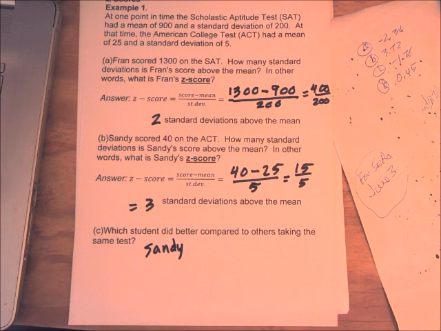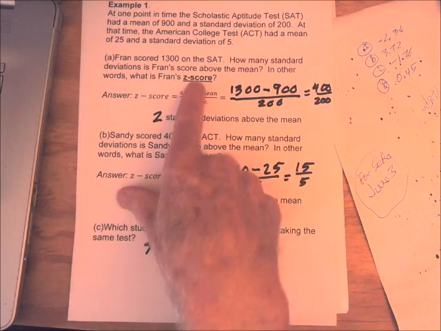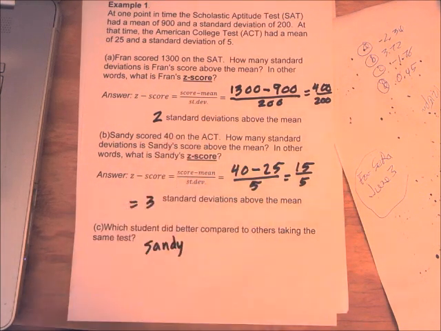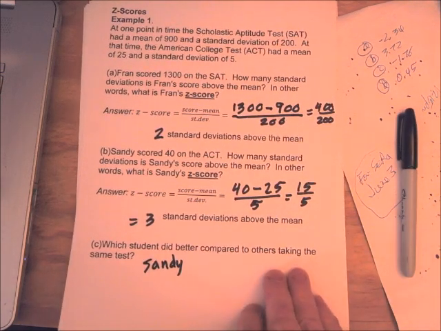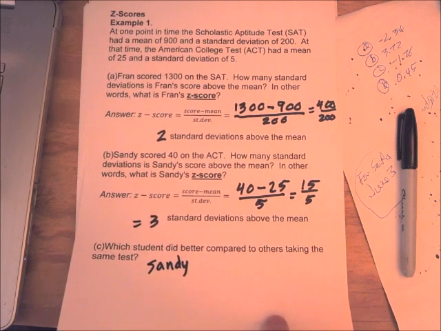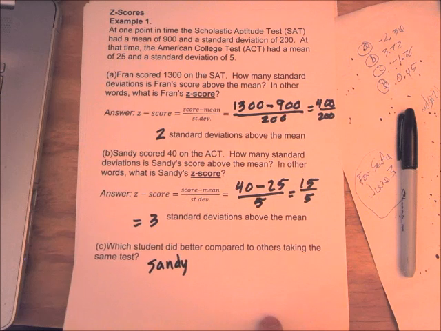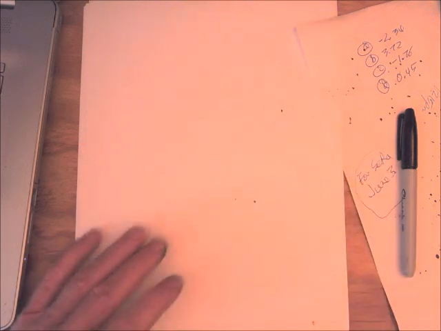Sandy's raw score was lower. 40 is lower than 1300, but that's because the tests were scaled differently, and 40 on the ACT means something different than 40 on the SAT. So the Z-score gives us a way of comparing numbers from different data sets with different means, different standard deviations.